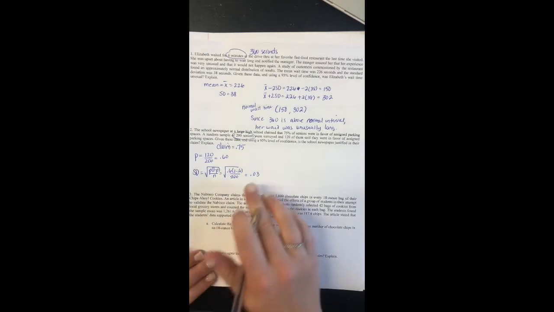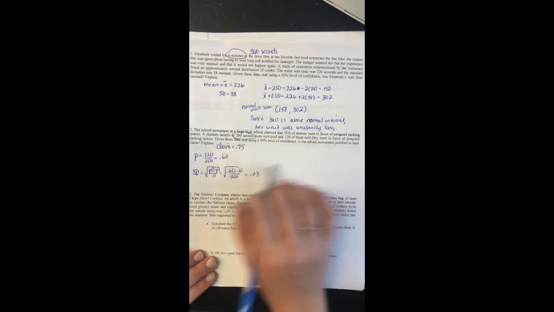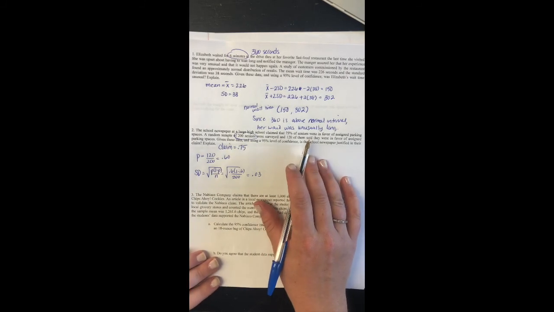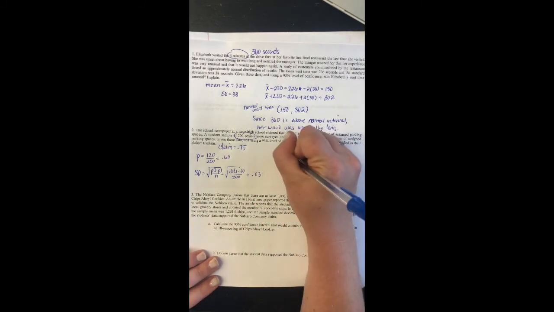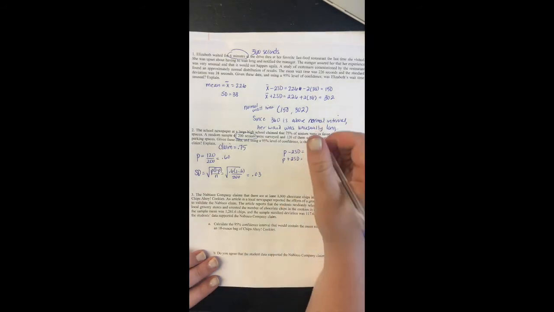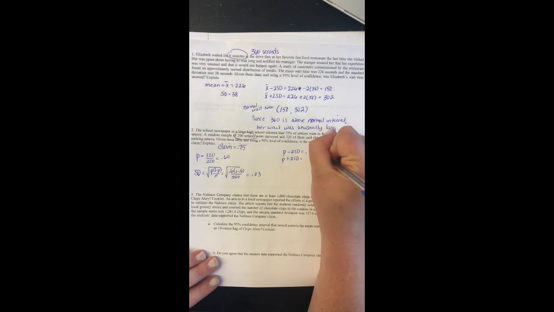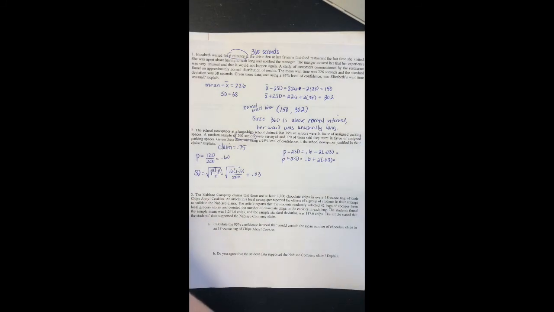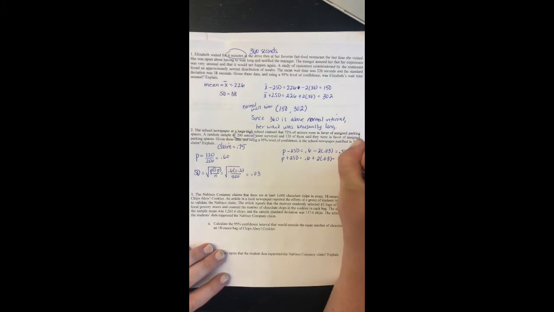To make our confidence interval now, we're dealing with a mean proportion instead of an actual mean itself. What we're going to do is p minus 2 standard deviations, p plus 2 standard deviations, and you're going to use that to create your confidence interval. So 0.6 minus 2 times 0.03 and 0.6 plus 2 times 0.03. 0.6 minus 2 times 0.03 comes out to be 0.54, and 0.6 plus 2 times 0.03 comes out to be 0.66.